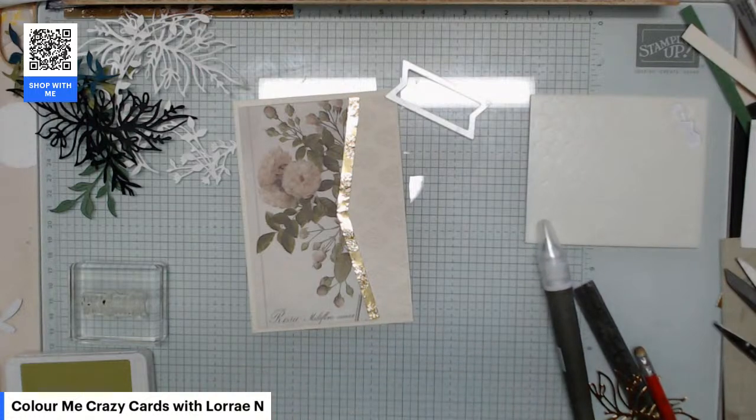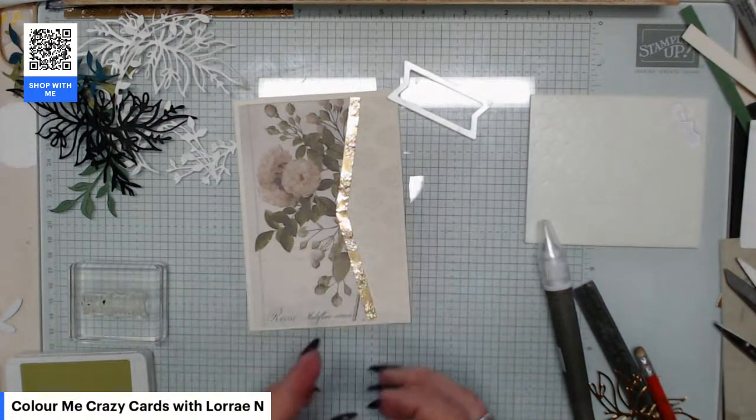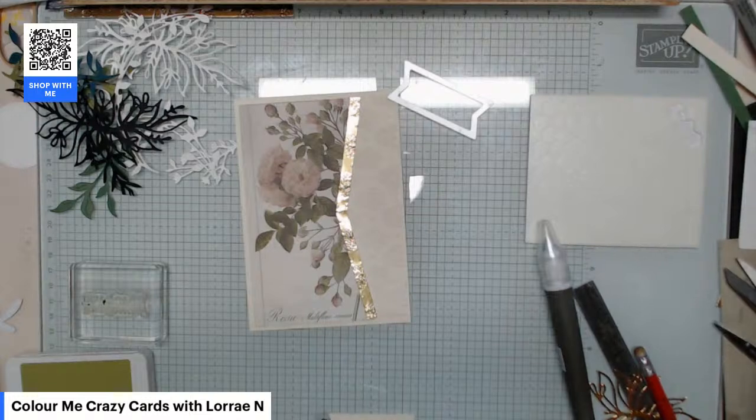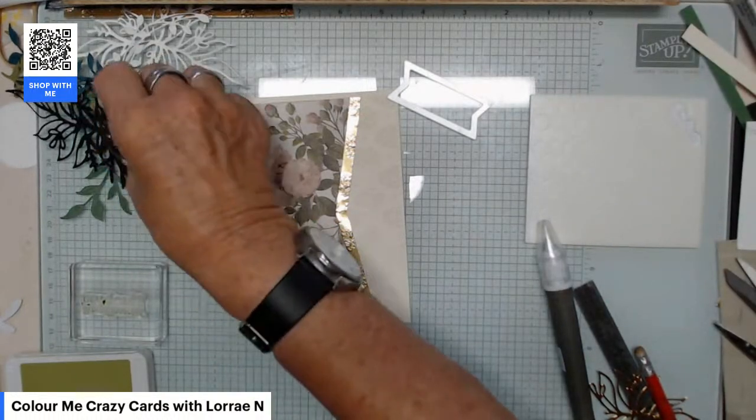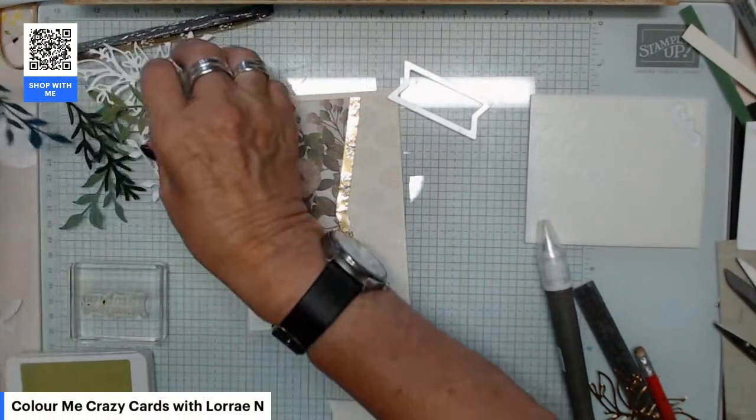Okay, so once again, we're going to put something in behind here. So I'll put that strip of adhesive on, and you know what?